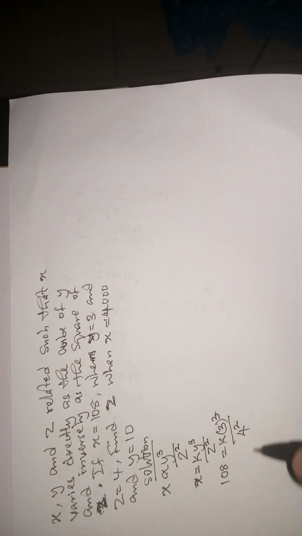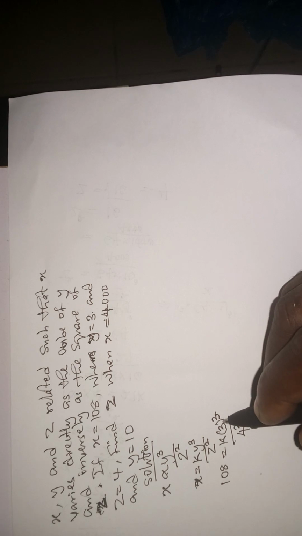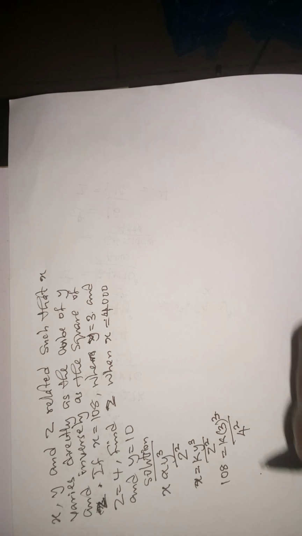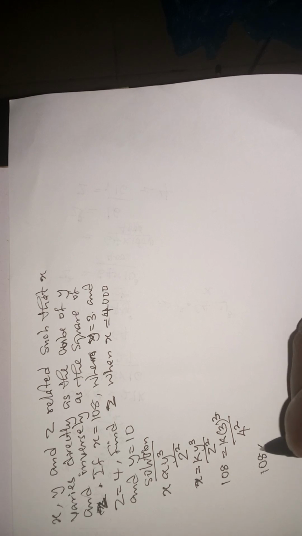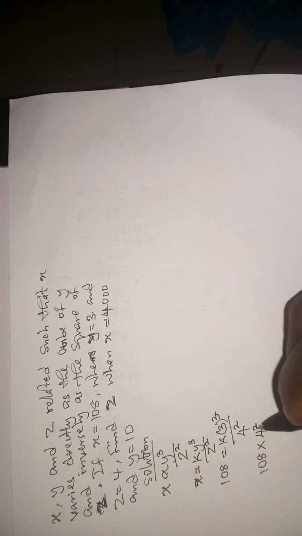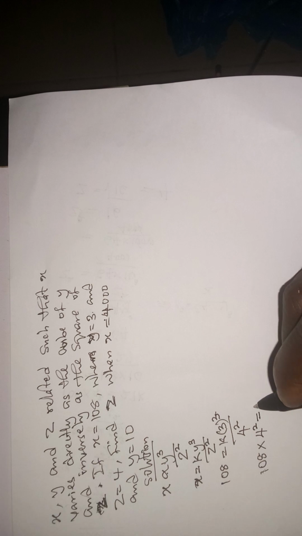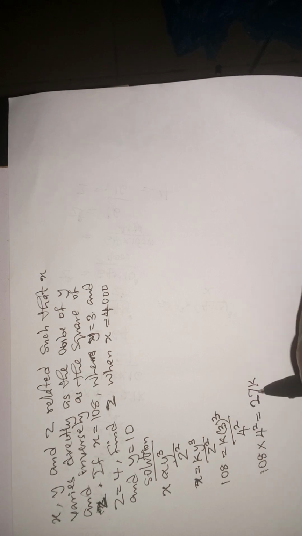At this point, we cross multiply. We have 108 times 4 square equals 27K, because 3 times 3 times 3 equals 27.